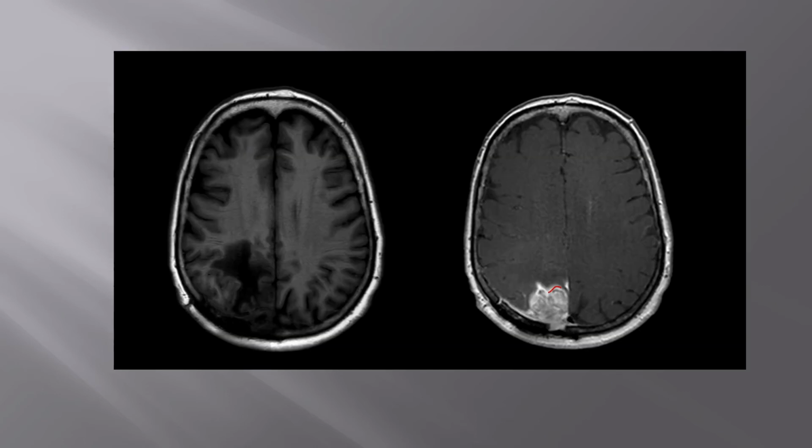Contrast, now this is kind of concerning. If there's necrosis, you would expect to see more irregular enhancement. This is pretty solid looking enhancement, so right away, pretty high concern that it's solid recurrent tumor.